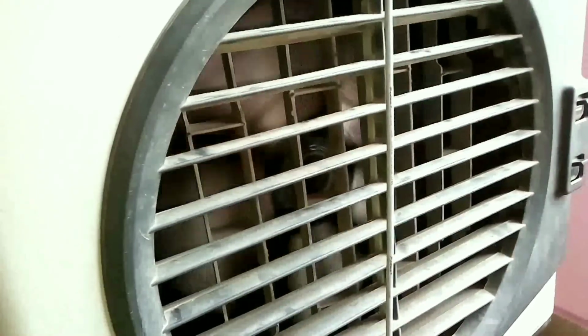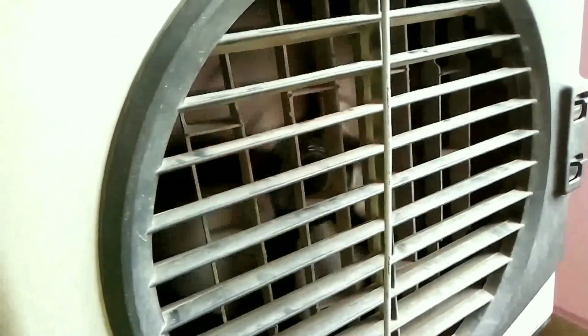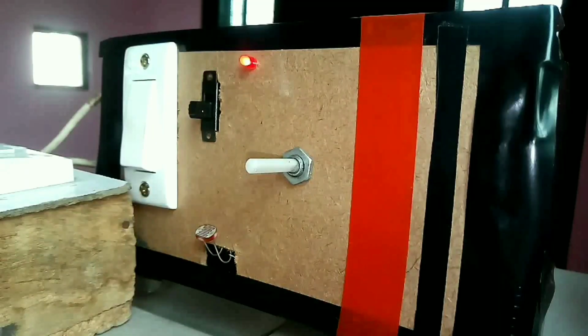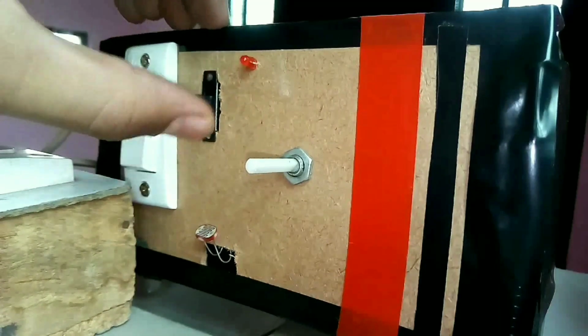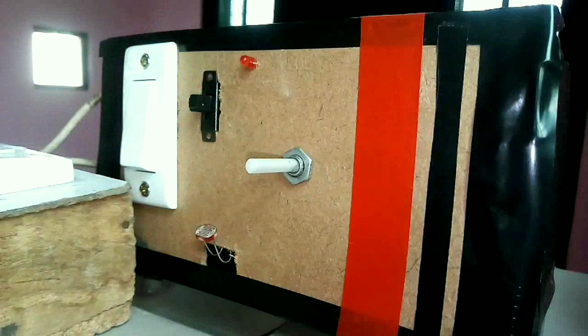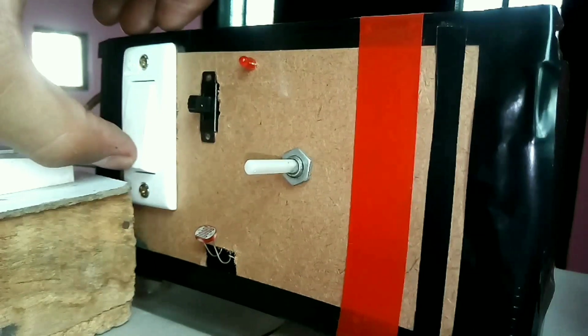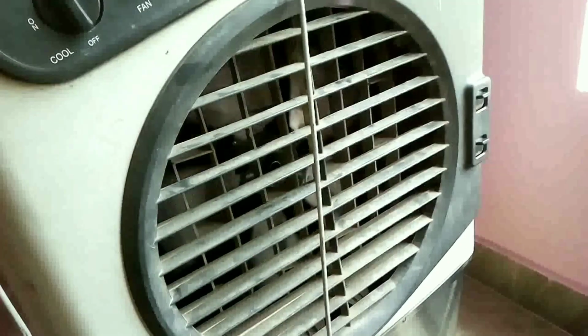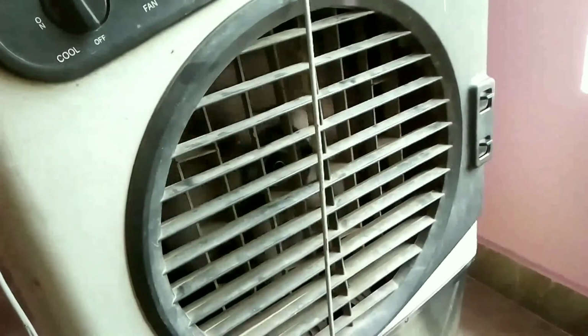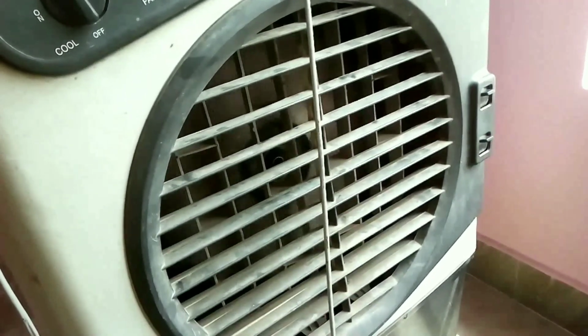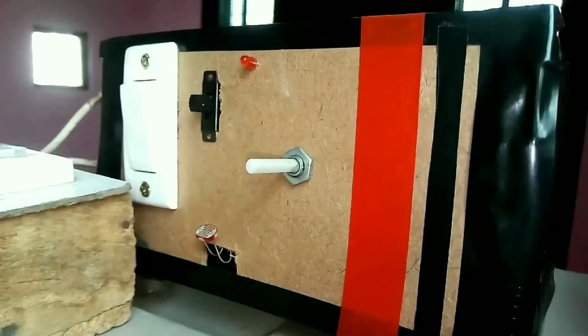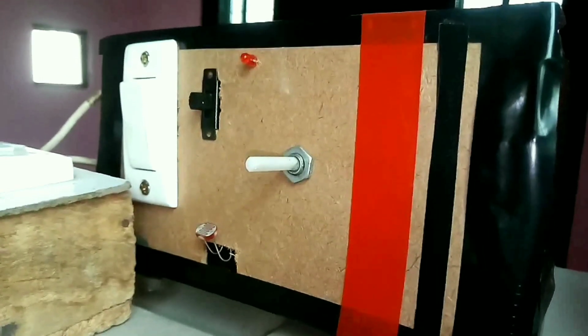Now we can cut the circuit off by switching off the switch 1, and now we can use switch 2 to turn the fan on or off. If we now switch on the circuit, the cooler turns on. So this way our project was successfully tested, but we still need to test it practically.